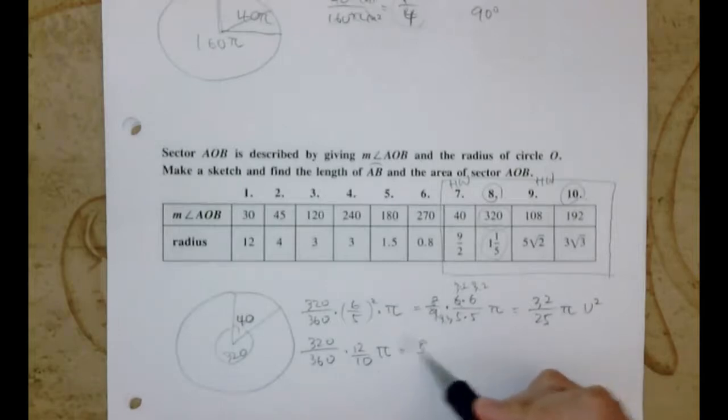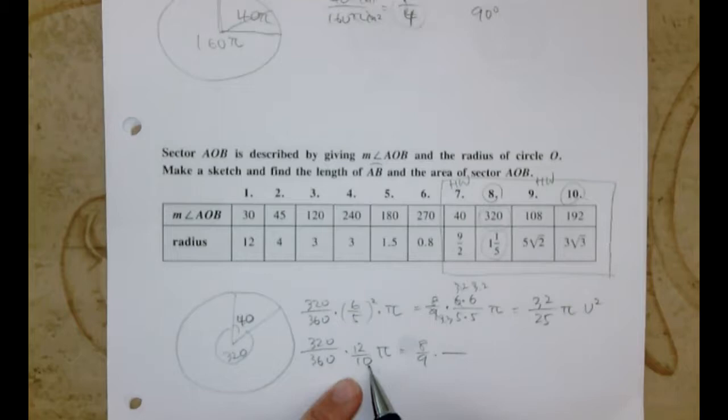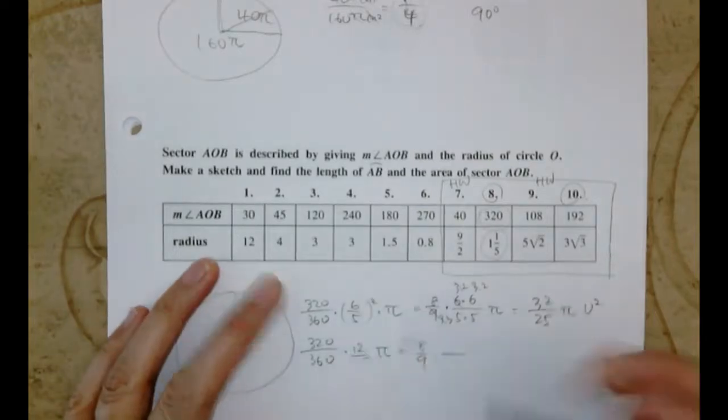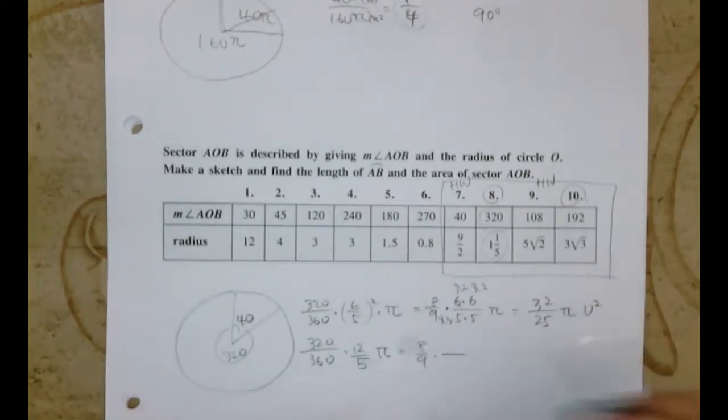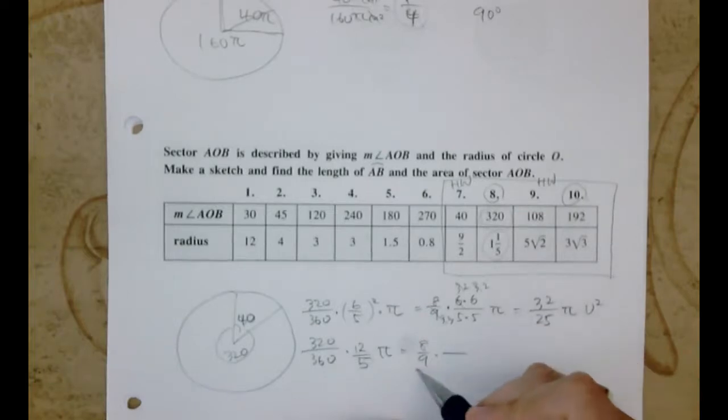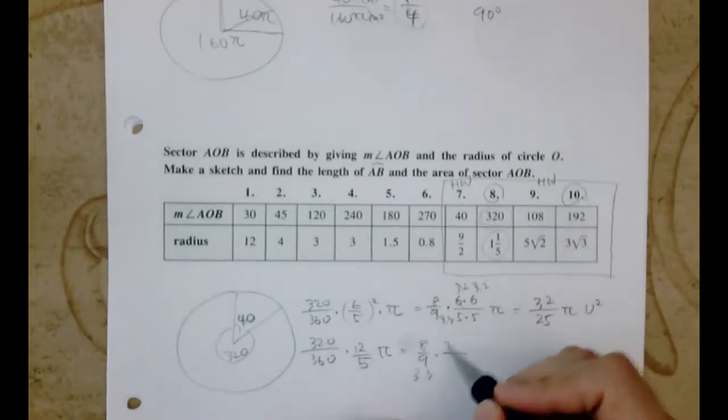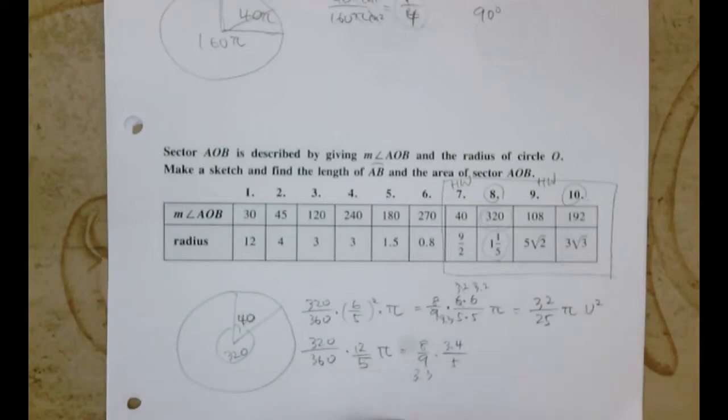Okay, so that's 8/9 times 12, no, it's not 10, sorry, it's a 5. This is a 5. Okay, so this is 3 and 3, and 12 is 3 and 4, and 5 and 8 doesn't cancel. So 3 and 3 cancels.